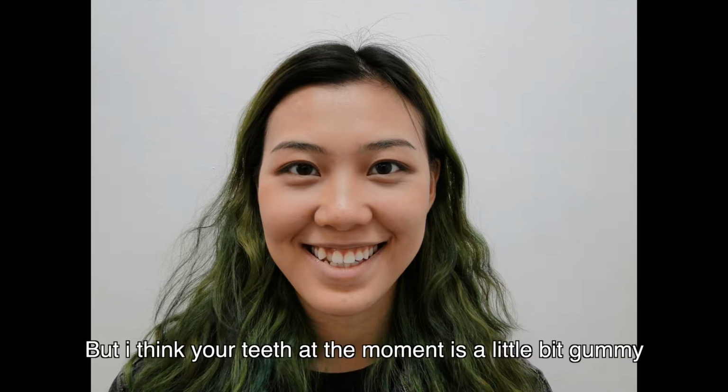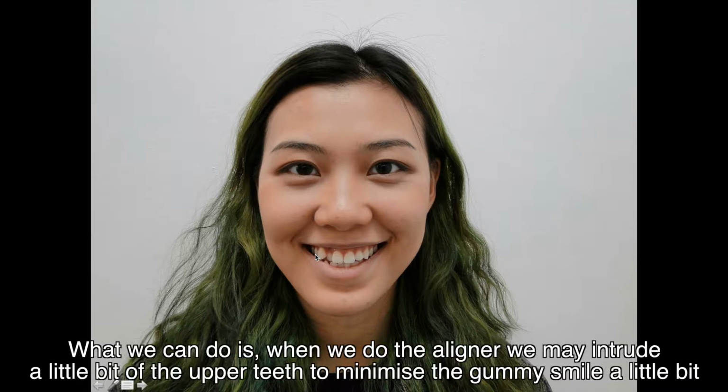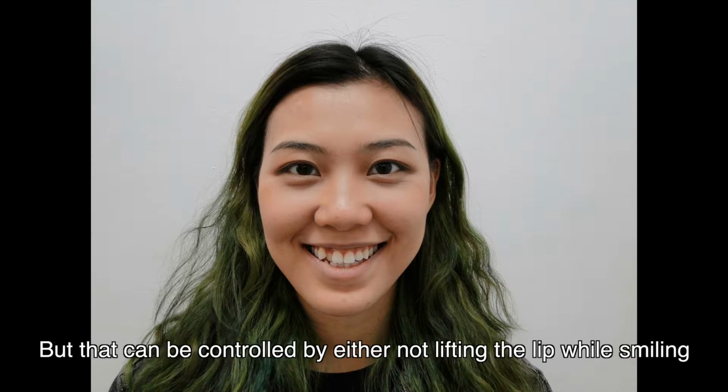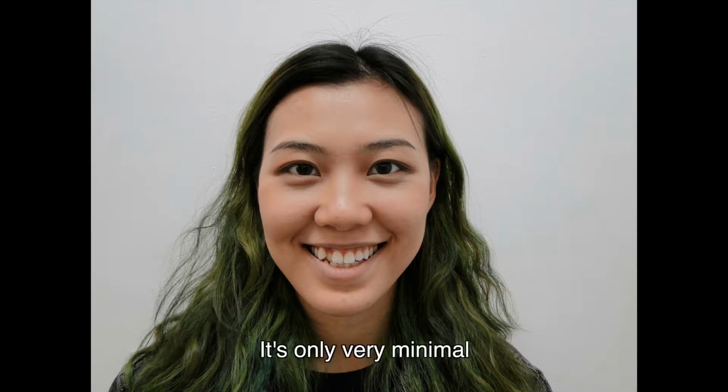But I think your smile at the moment is a little bit gummy, but it's acceptable. What we can do is, when we do the aligner, we may intrude a little bit of the upper teeth to minimize the gummy smile, just a little bit. But that can be controlled by not lifting your lip while smiling. It's only very minimal. It's not something really serious.